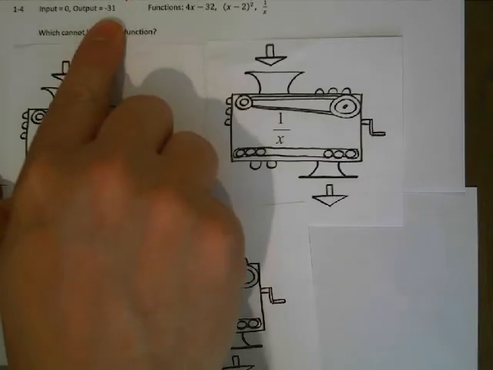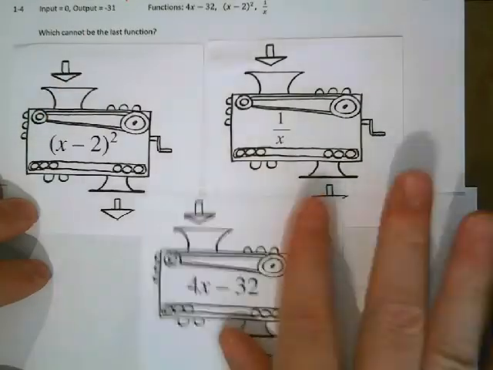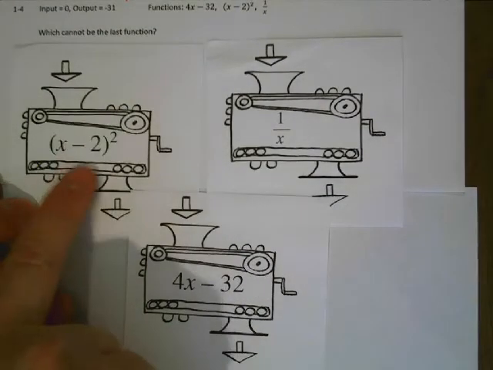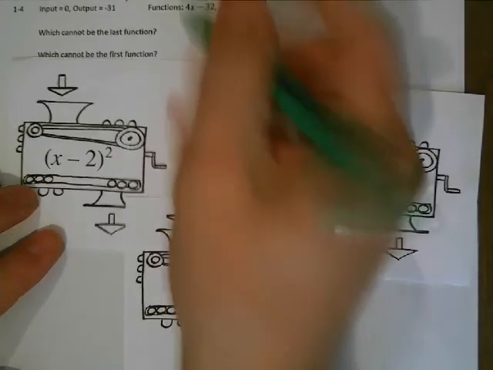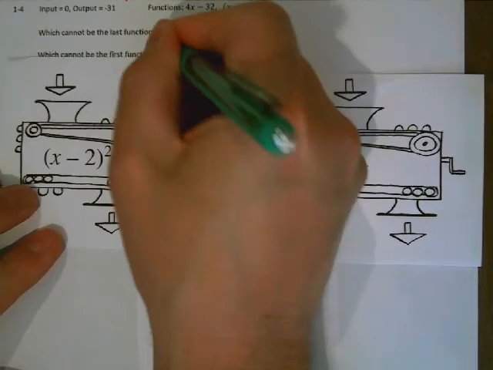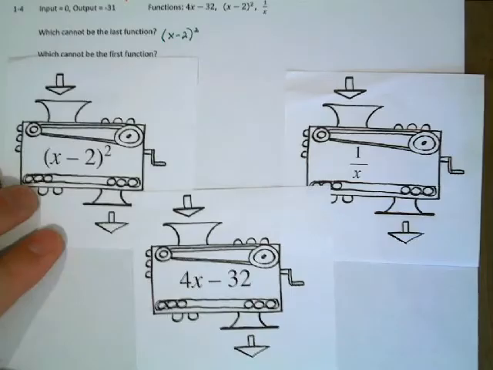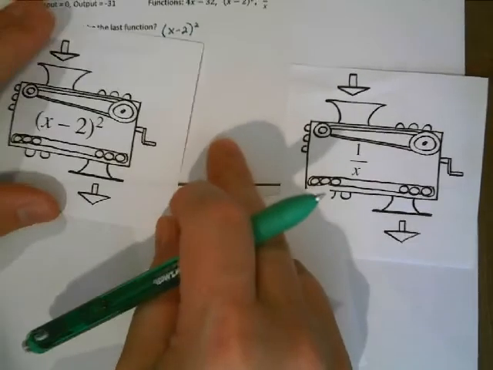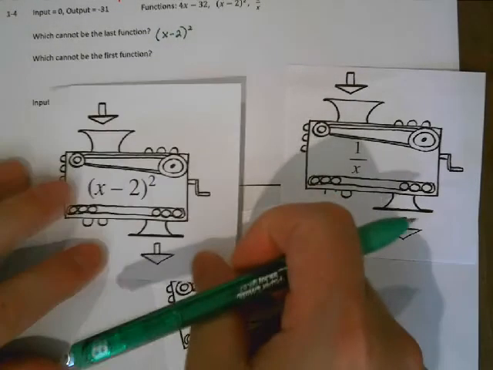Okay, so our output number has to be negative. Which one of these cannot give me a negative number? Well, we saw in the last one, if you square something, you can't get a negative number. So I know that my last one cannot be x minus 2 squared. Not going to work. Okay, so I know this has to be the first or the second one. So I'm just going to put this to the side. You, my friend, are the first or second.